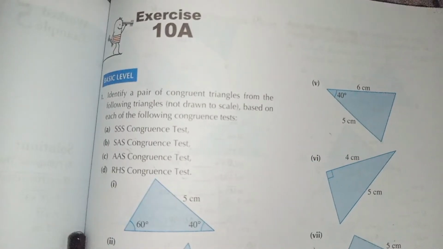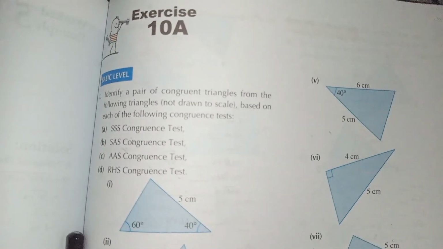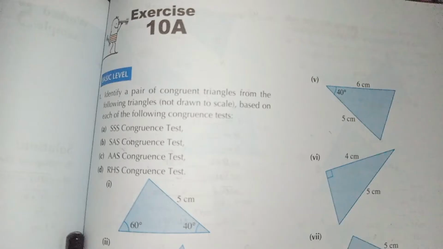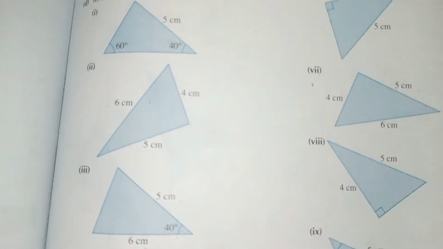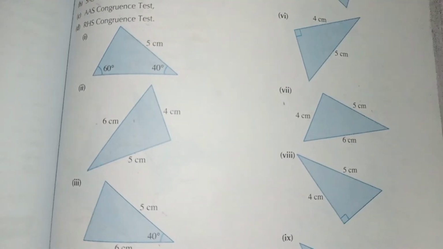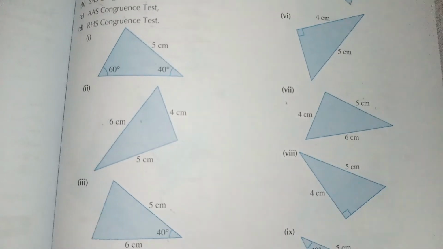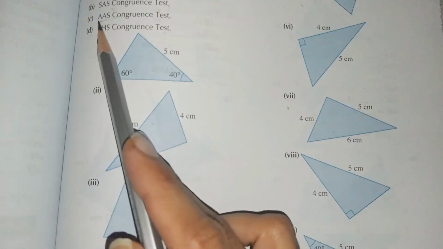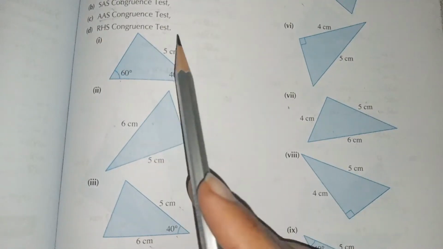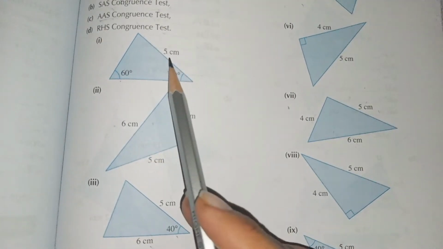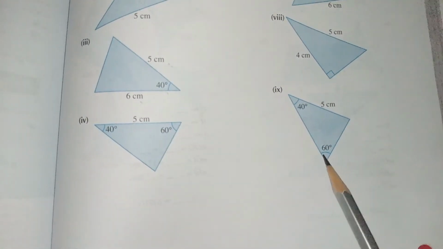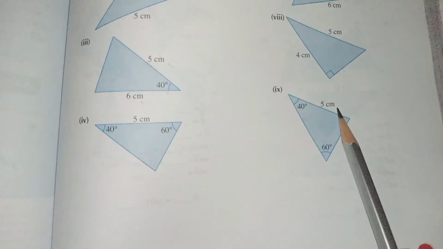Now students, part C, the angle side angle congruency test. Now we have to find the triangles in which this test is applied. You can observe that triangle 1 is congruent to triangle 9. In triangle 1 there are two angles and the next one is a side, and that is congruent to triangle 9, which has two angles and the third one is a side.